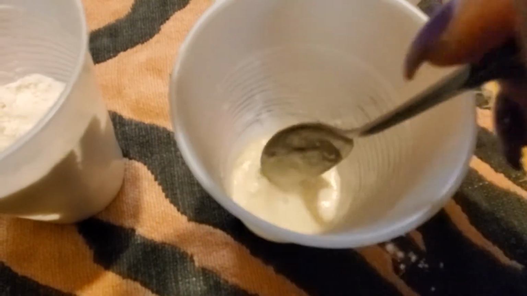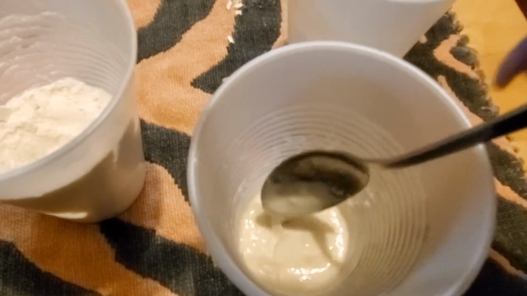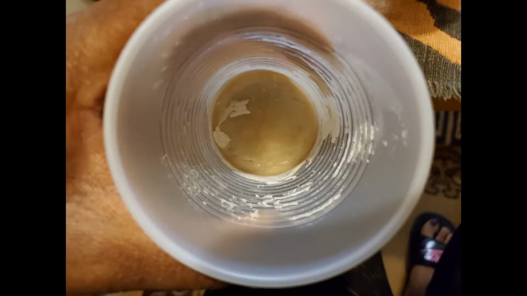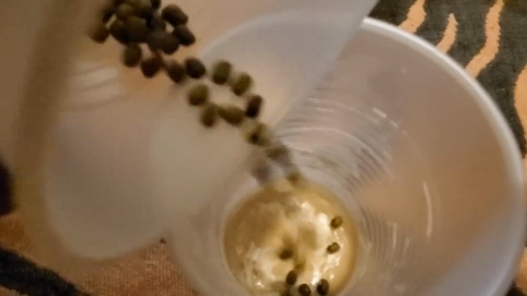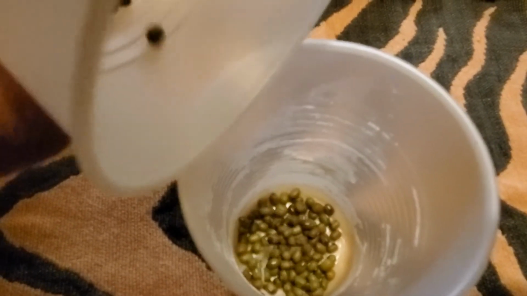Once it's nice and creamy, you're going to layer it out so that it's nice and flat, and you're going to let that dry overnight. Once it dries overnight, you're going to add a layer of your beans. I chose mung beans. And you just want enough to cover the plaster mix that you've made. Next, you're going to add a layer of your rice on top of the mung beans. And again, this is just enough to cover the mung beans. You want a nice smooth layer.